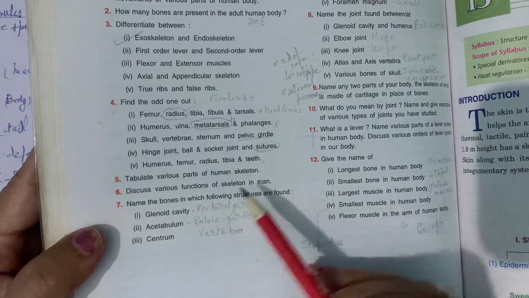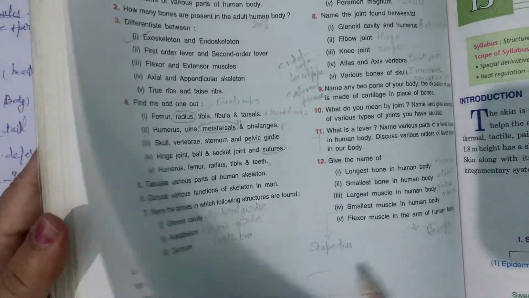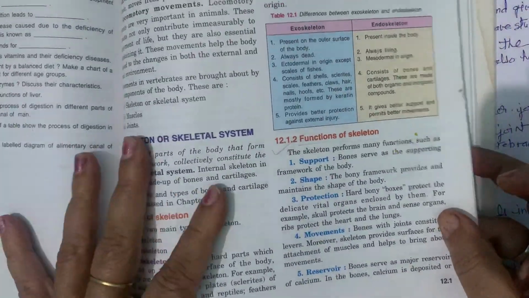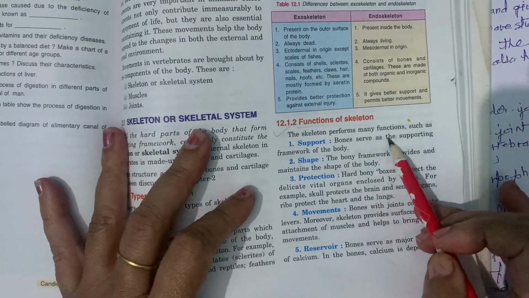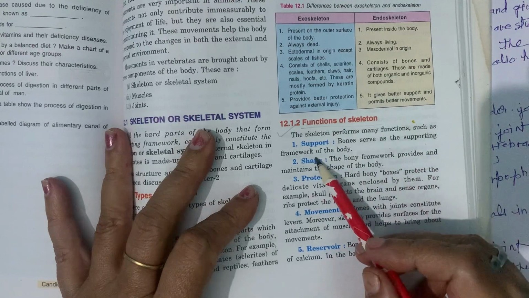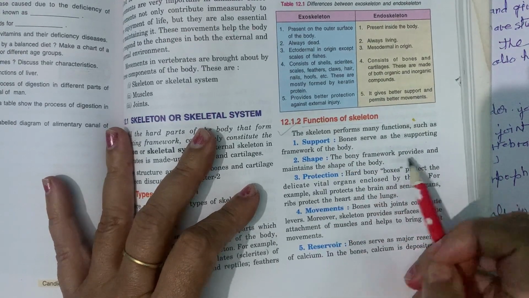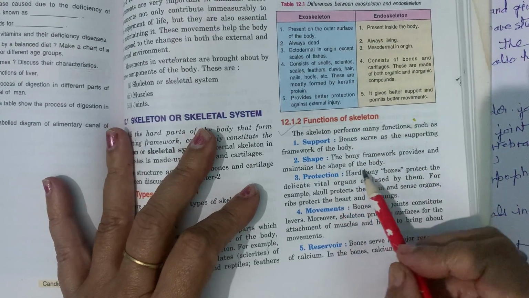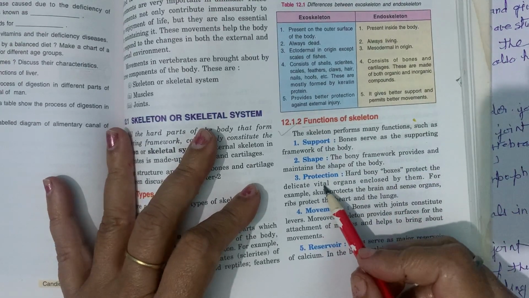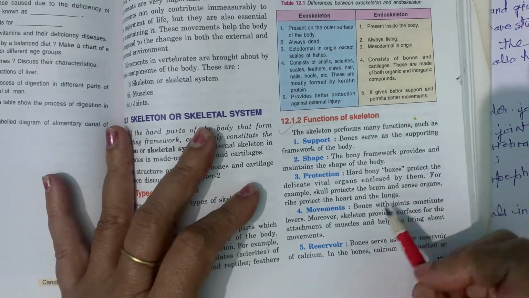Discuss various functions of the skeleton in man. The skeleton performs many functions. Support: it is the supporting framework of the body. Shape: the bony framework provides and maintains the shape of the body. Protection: hard bones protect the delicate vital organs inside the body.